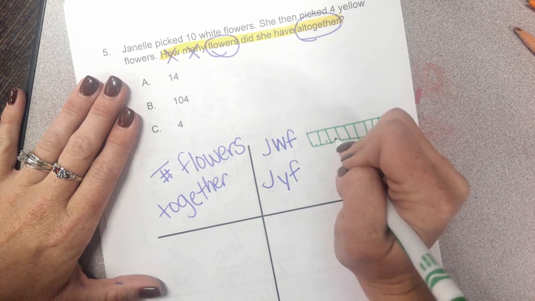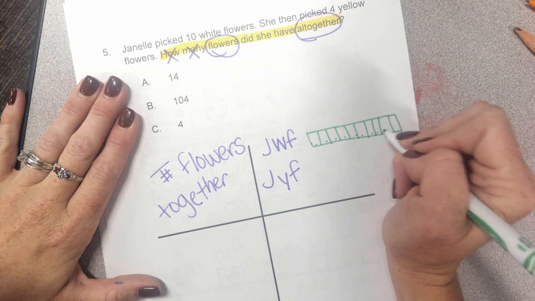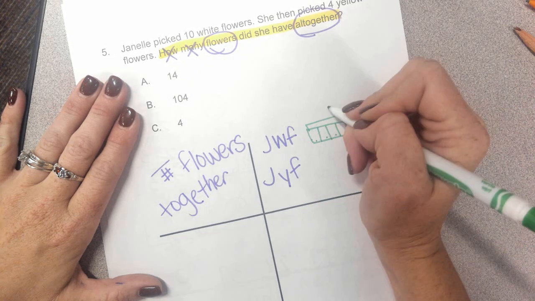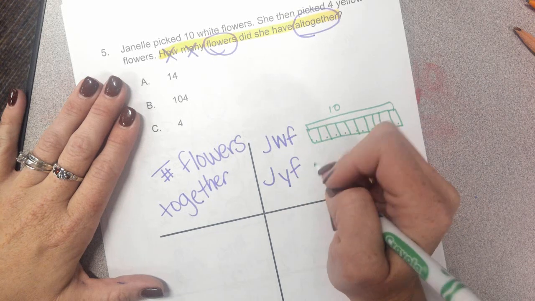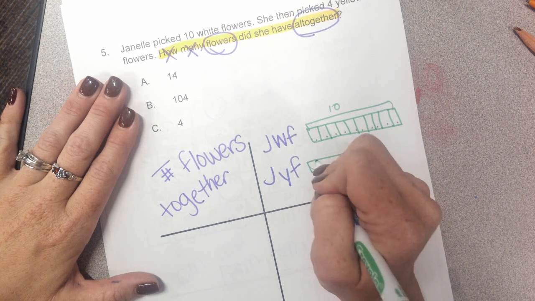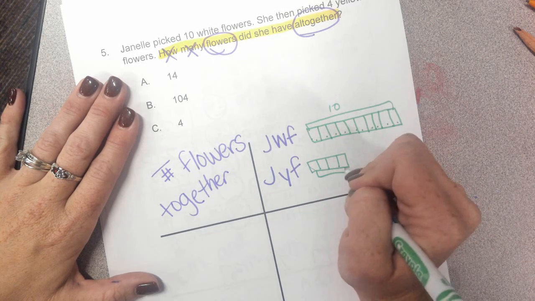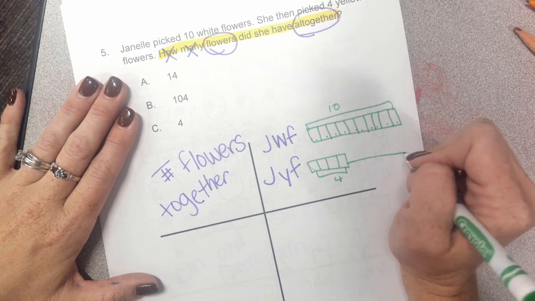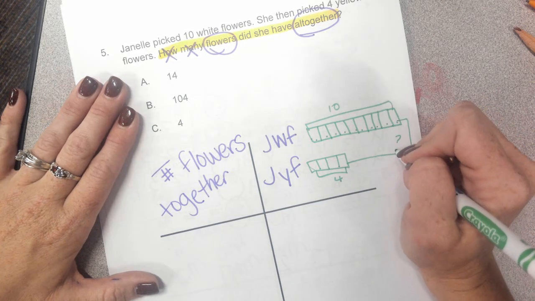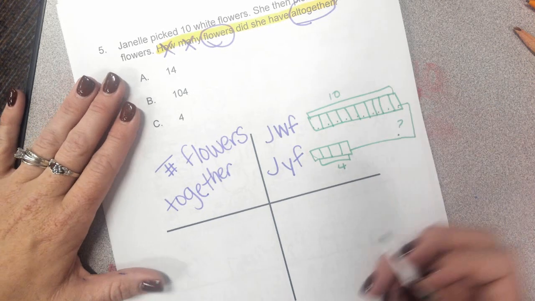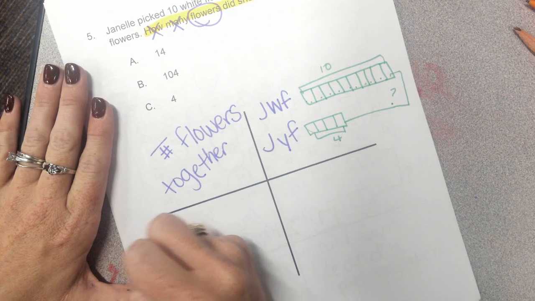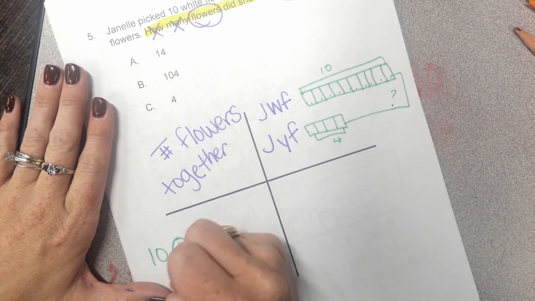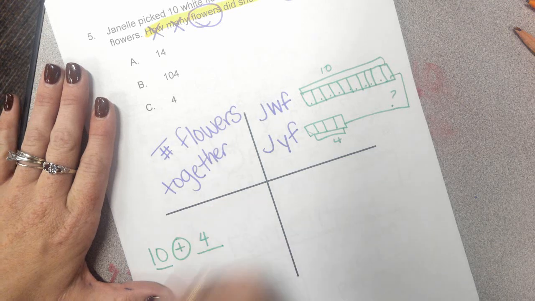Double check. And then there's 4 yellow flowers. So we're going to draw 4 yellow flowers. And we're going to say, how many did she have all together? So we're putting them together. Okay, so we have 10. And it's a plus 4.